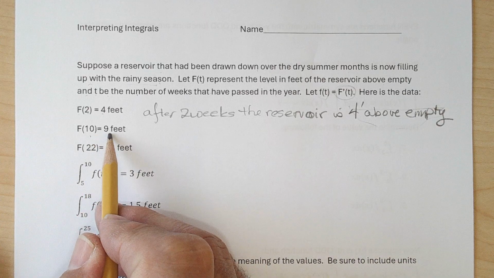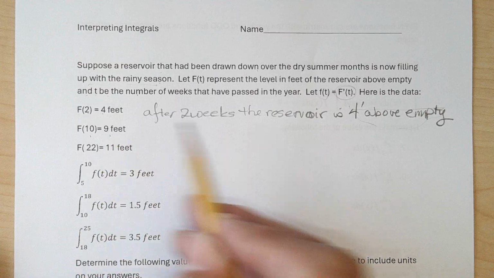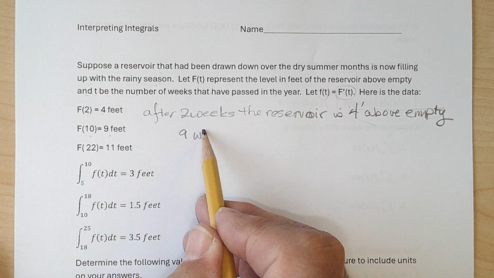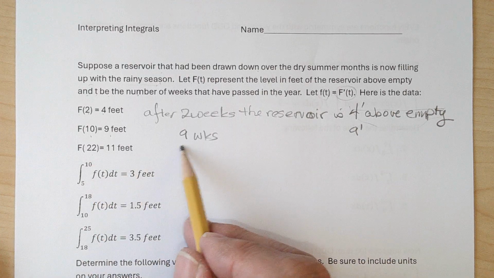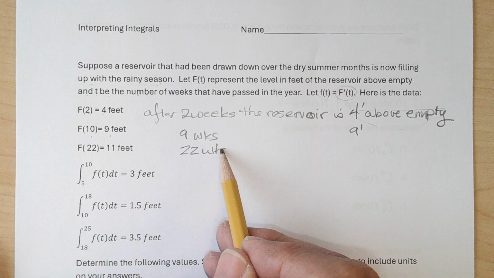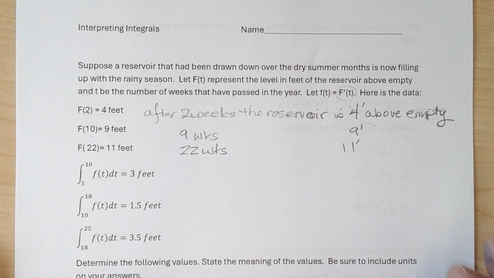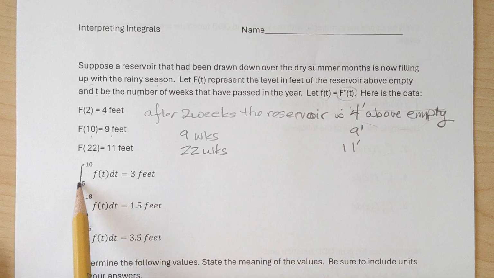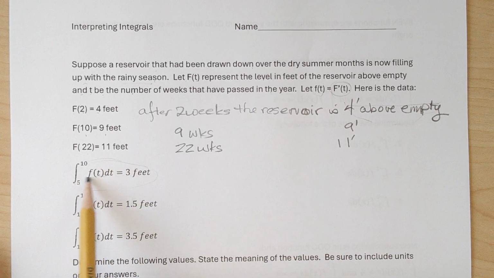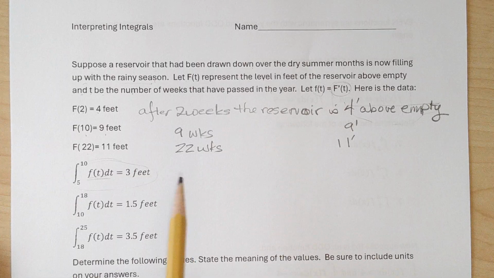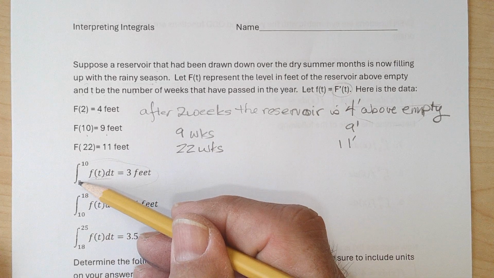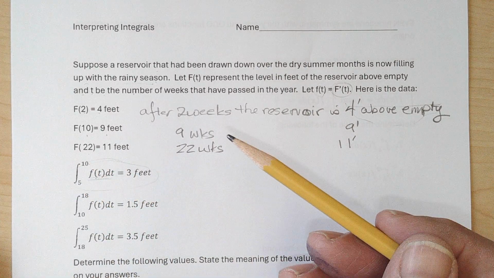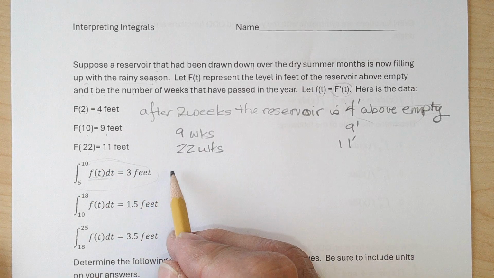After 10 weeks, it's 9 feet above empty. After 22 weeks, it's 11 feet above empty. Now, this is the area under the change graph, which tells you how much the change is between 5 weeks and 10 weeks. The change is 3 feet.